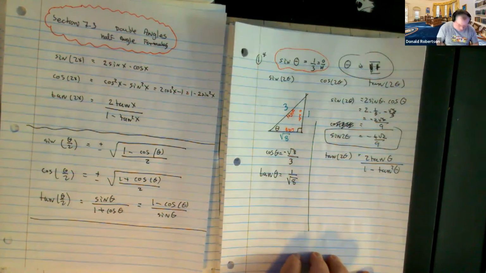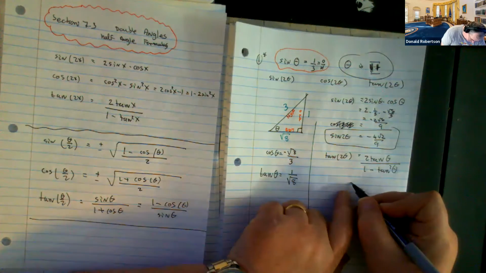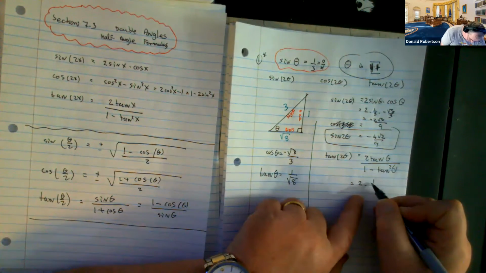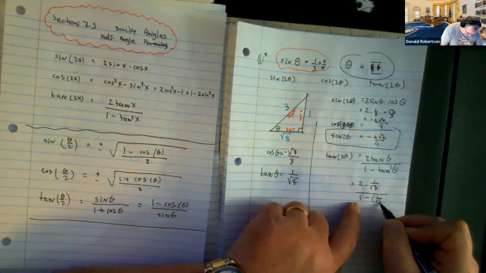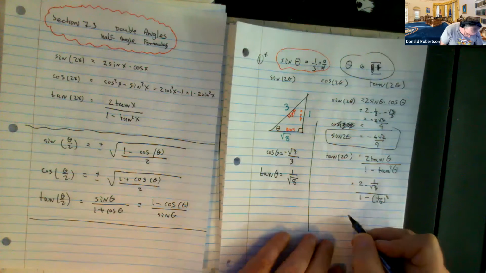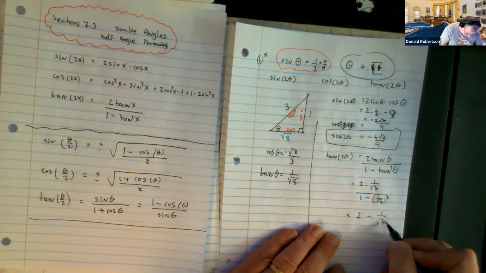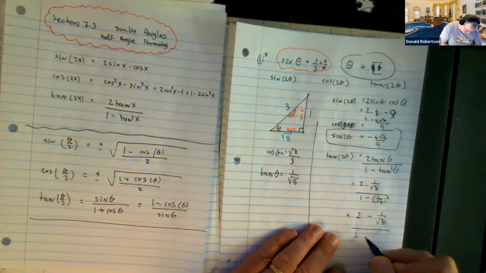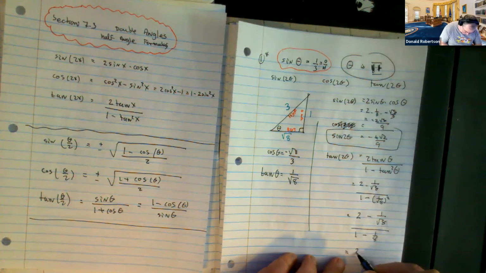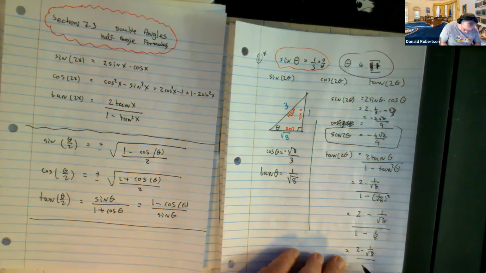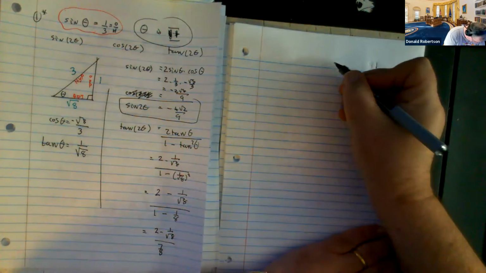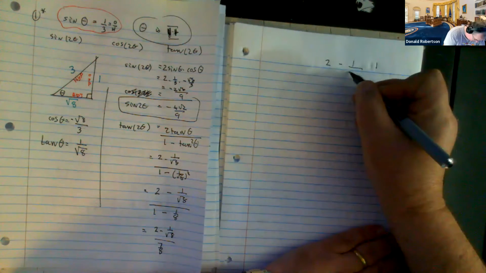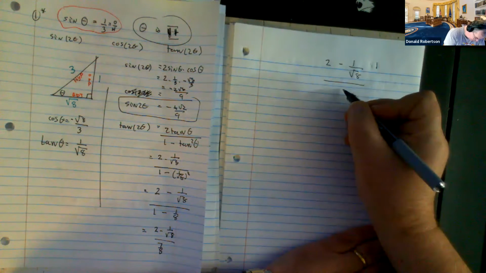So here it becomes 2 times 1 over root 8, over 1 take away 1 over the square root of 8 squared. That's 2 over root 8, over 1 take away 1/8. And that's us now at this really ugly place: 2 take away 1 over the square root of 8 all over 7/8.